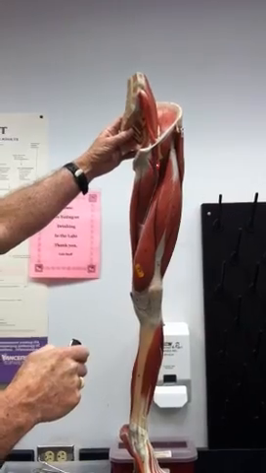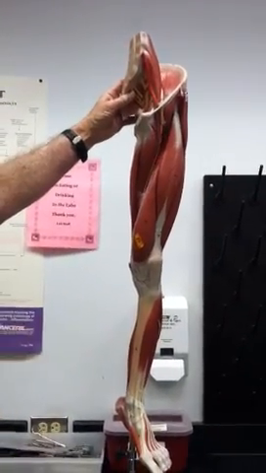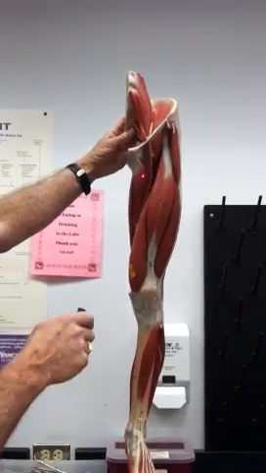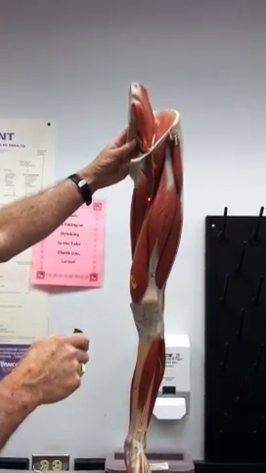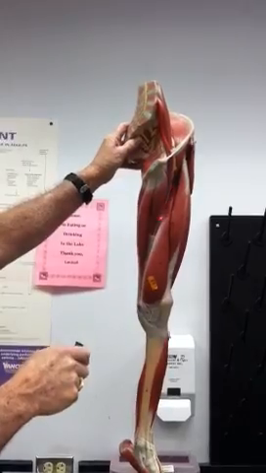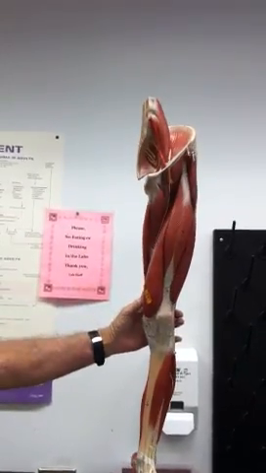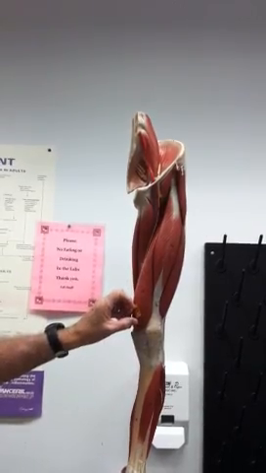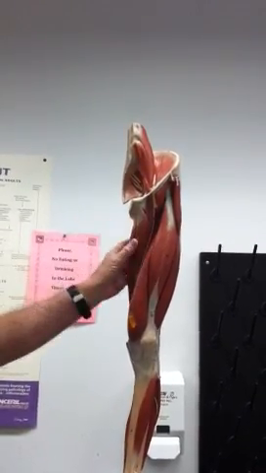So this blue vessel going down and deep into the thigh is the femoral vein. Okay, the blue one. And right beside it is the femoral artery. And they go, this is the vastus medialis right here, and it goes right deep in there.